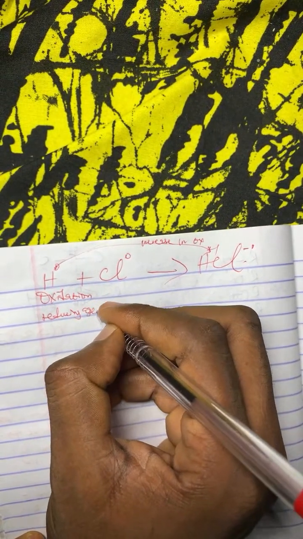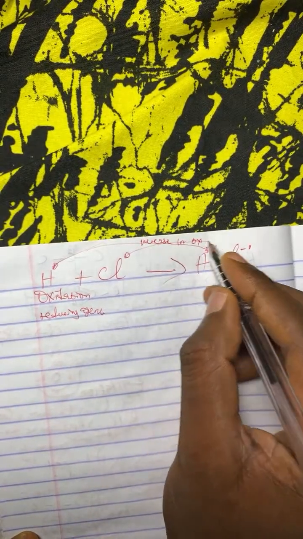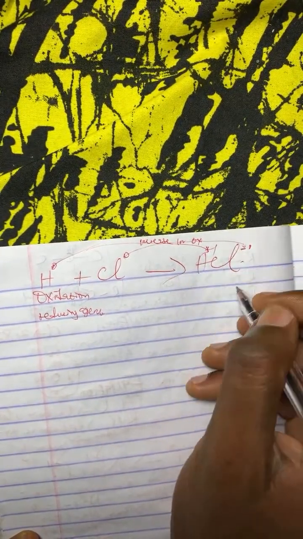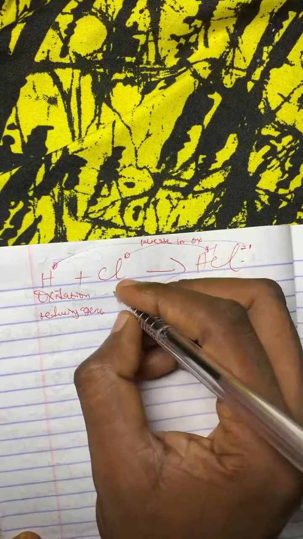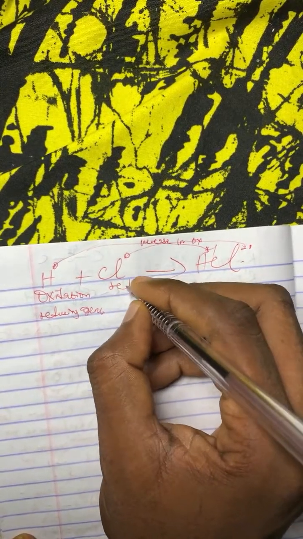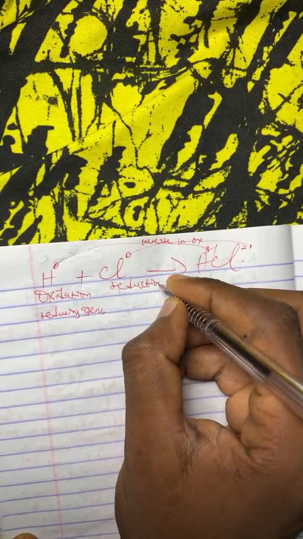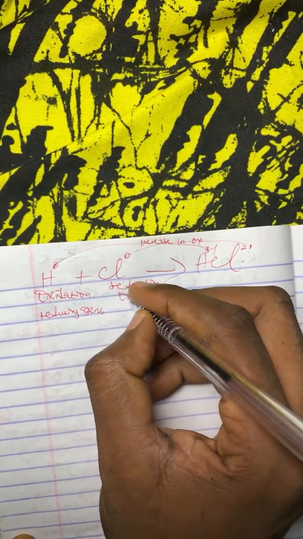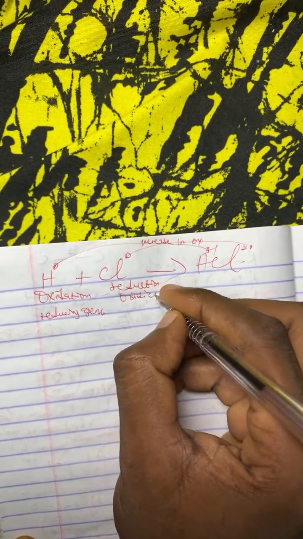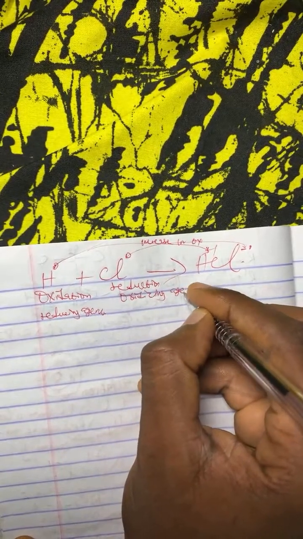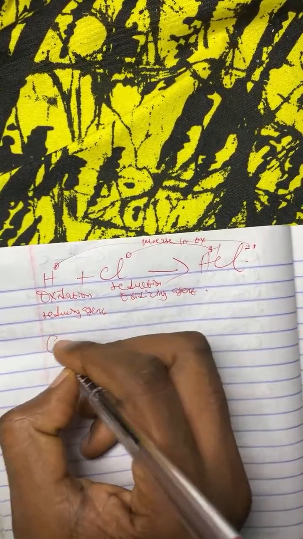A reducing agent. So from 0 to -1 is decrease in oxidation state. Now, if this is decrease in oxidation state, this is what? Reduction. And if it is reduction, it is what? An oxidizing agent. Okay, example.